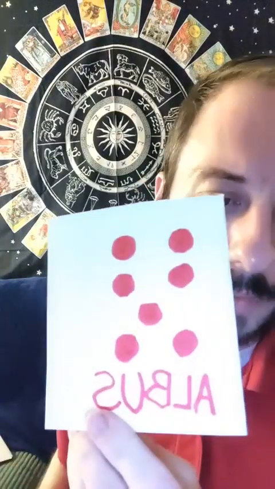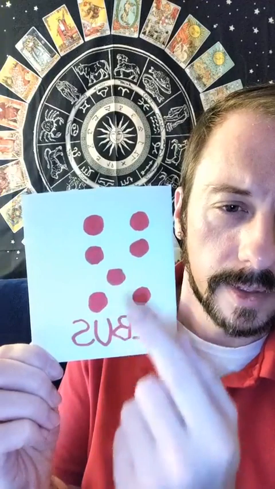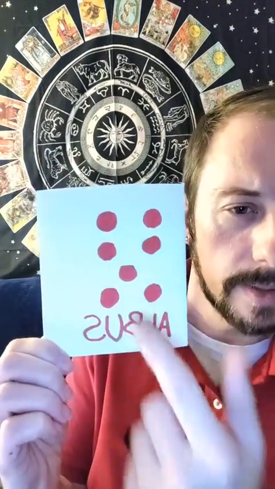Today we're looking at Albus. Before we started our series off with Puer, our second geomantic figure yesterday was Amicio, or Loss. And today we come to our third geomantic figure, which is Albus. Albus, as you can see, is made up of 2 dots at the top, 2 dots, 1 dot, and 2. So we have 2, 2, 1, 2.